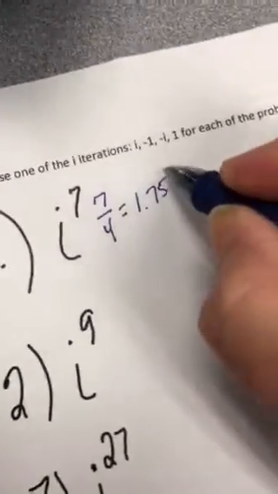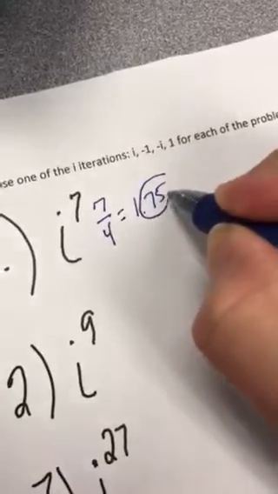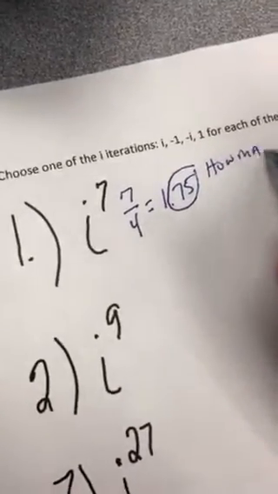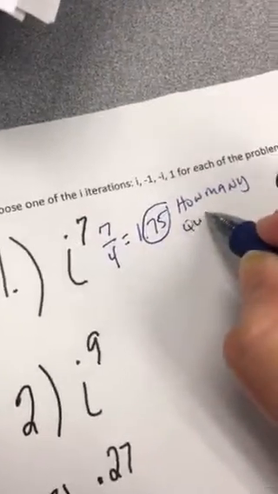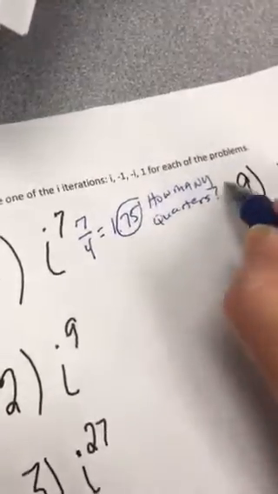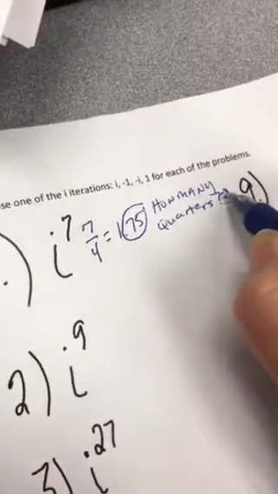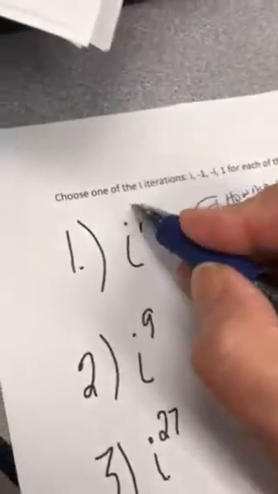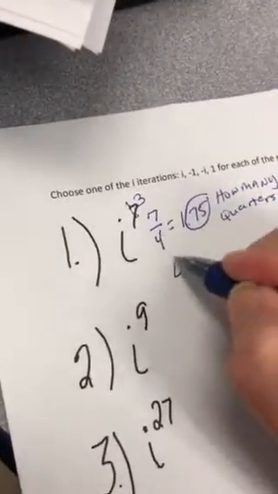All we care about is the 0.75. How many quarters is this? That's 3 quarters, right? So that's 3, which is the same thing as i to the third. We can replace this 7 with a 3, i to the third.